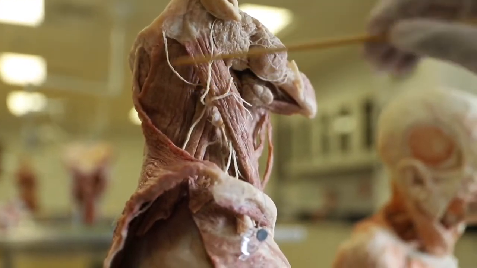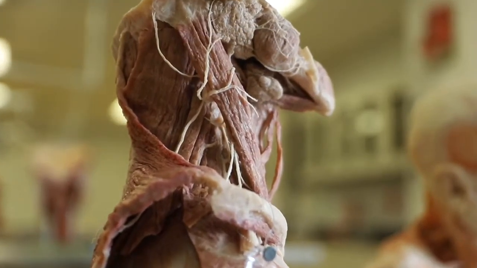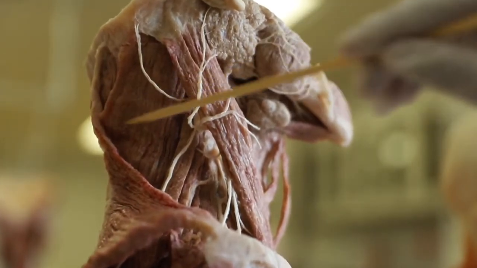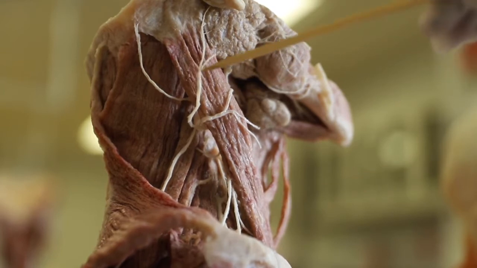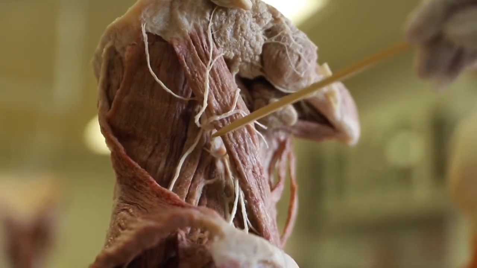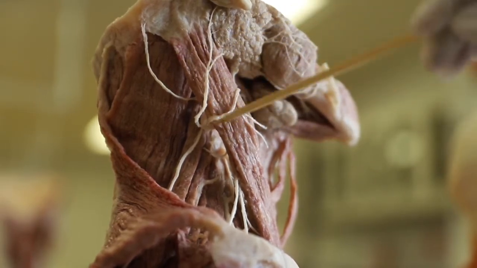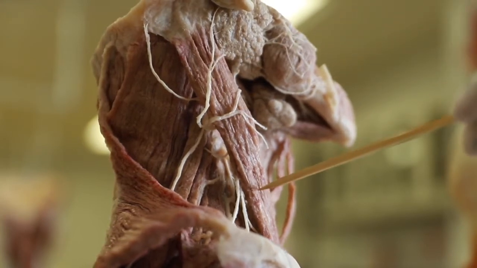So for the posterior triangle, the anterior border is formed by the posterior border of sternocleidomastoid.